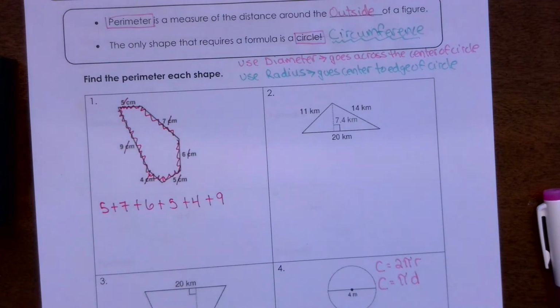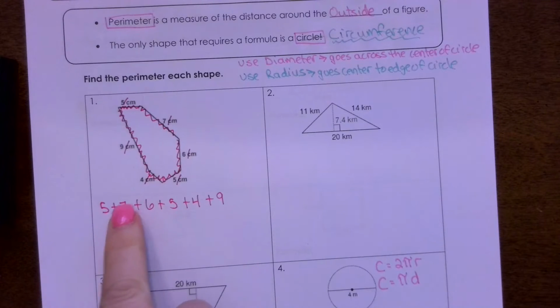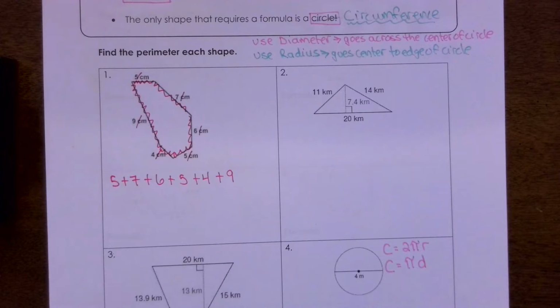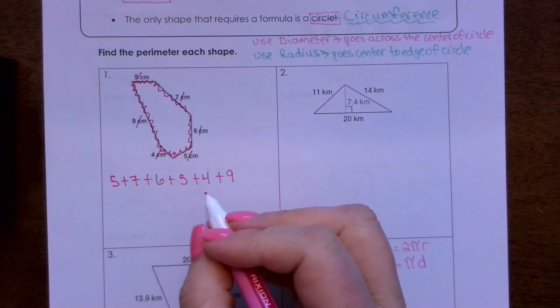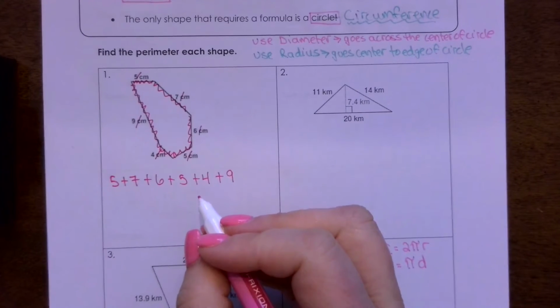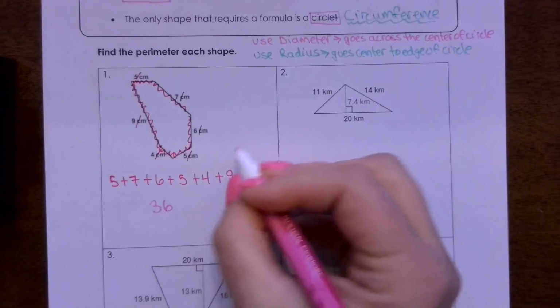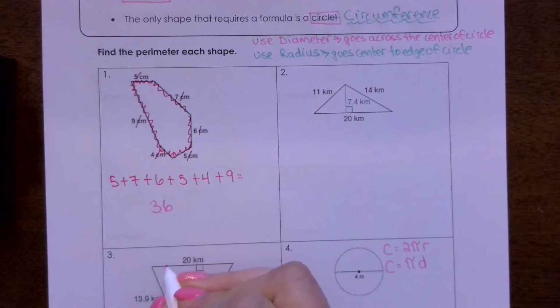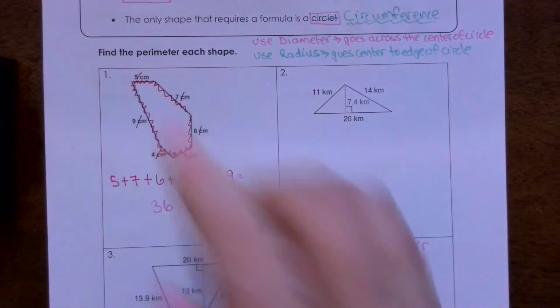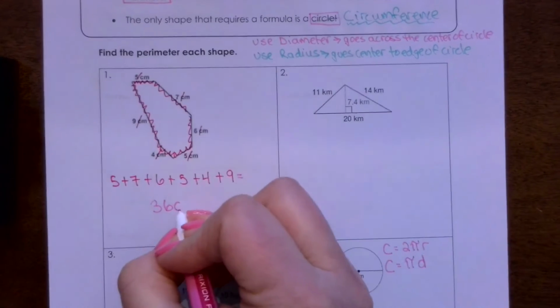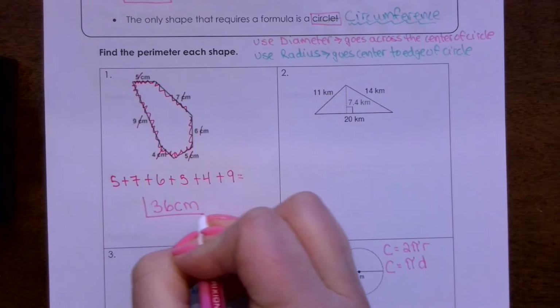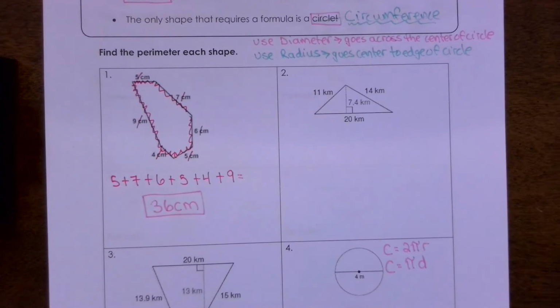As you can see, I crossed them off as I went along. I am going to put these 1, 2, 3, 4, 5, 6 measurements into my calculator. Once I do, why don't you give it a try? Take a second. I'll get 36. So all of these together equal 36. Because it's perimeter, it's just labeled with my unit of measurement, which in this case is centimeters.